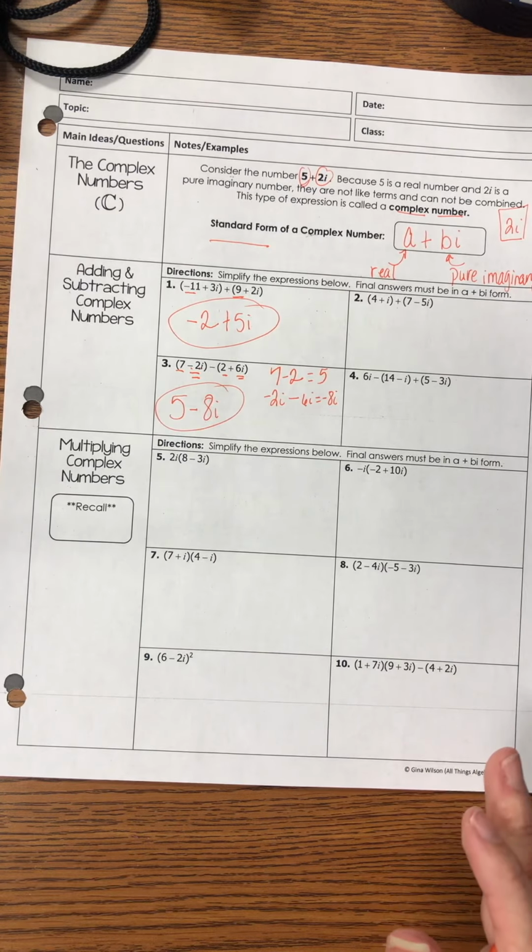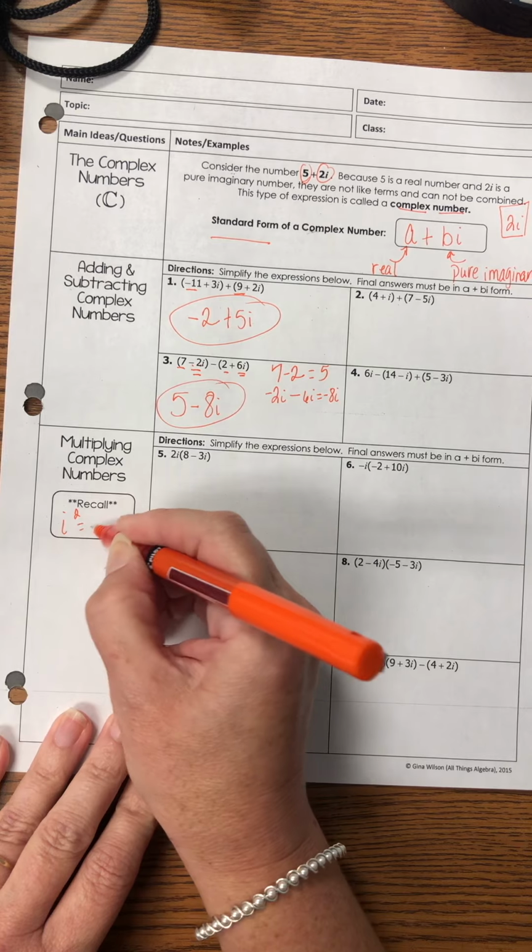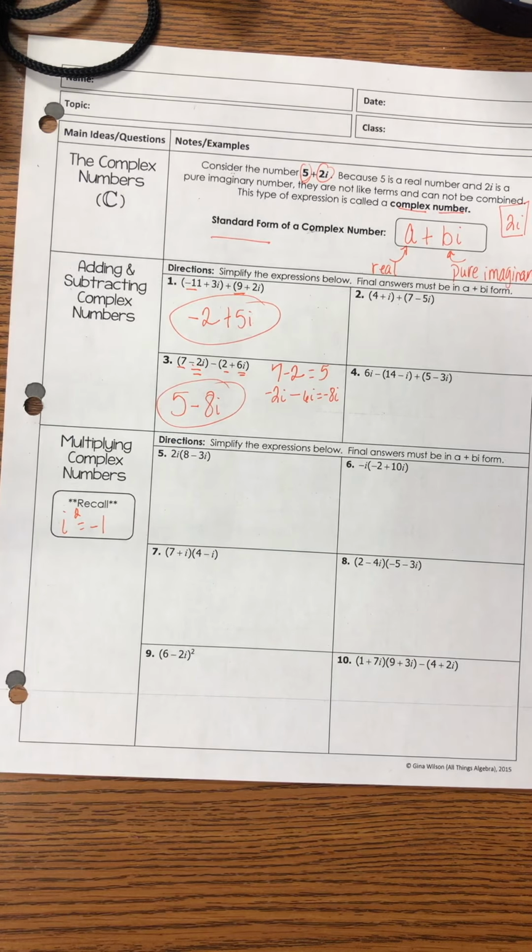When you're multiplying, this is where things change just a little bit, because we know from our lesson yesterday that i squared is actually equal to negative 1. And so anytime we have an expression we've multiplied or divided out, and we end up with i squared, we can replace that term with negative 1.